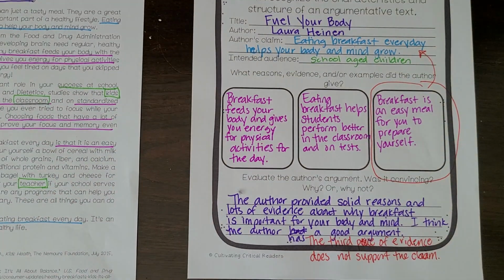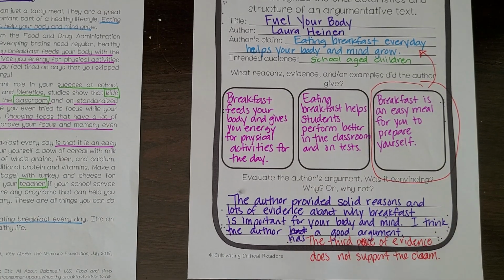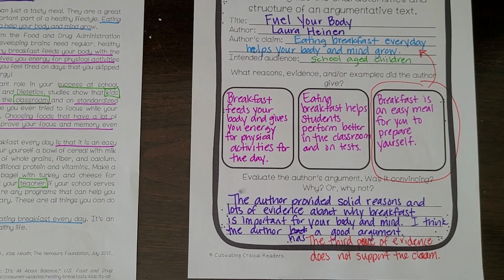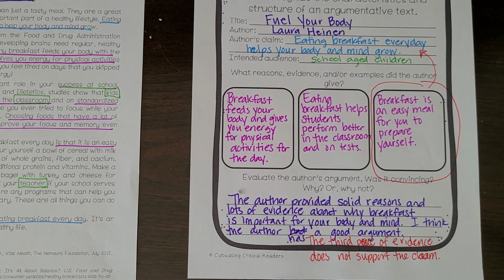Right. So that is how you evaluate an argumentative text for evidence and facts and data and information like that that helps support that claim that the author is trying to make. So you can do just like what I did in your graphic organizer, or you can complete using the other options that I provided for either group.